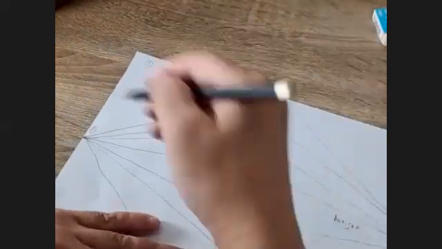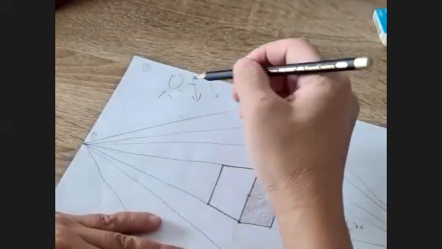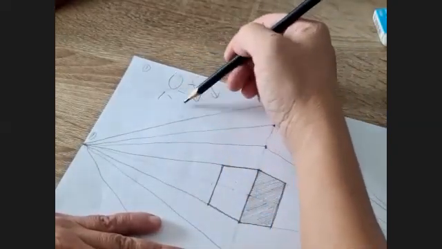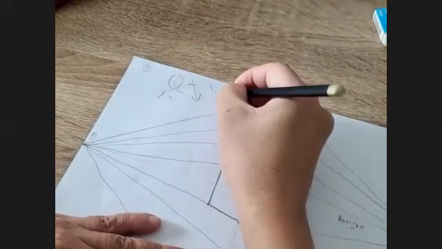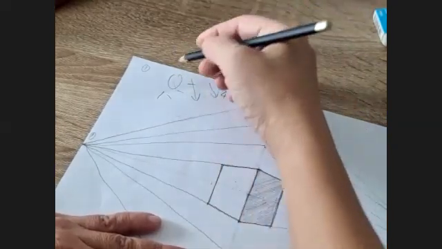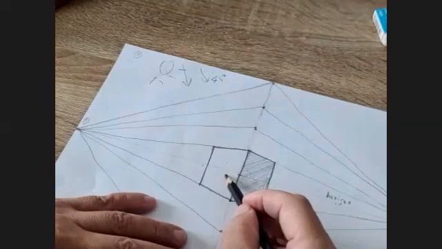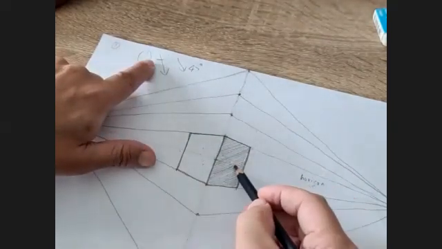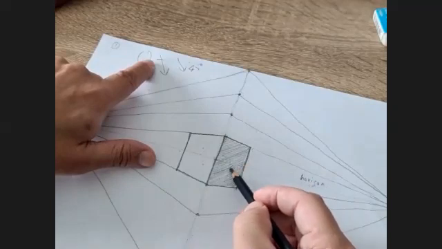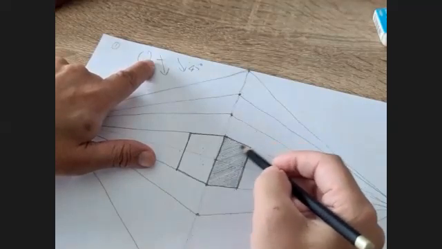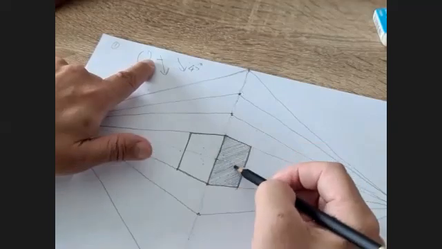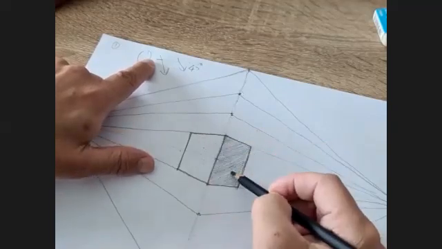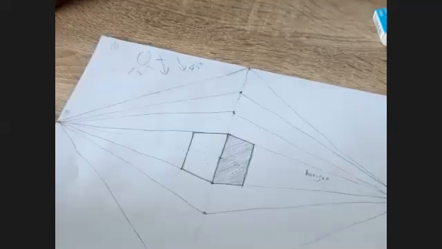Now, in our previous lesson, we always assumed our light is coming from this direction, at 45 degrees, our sunlight. So this face is facing the light. This face is behind the light, in the shaded area. So you need to make it slightly darker to differentiate the light area and the shaded area. Okay, done that.